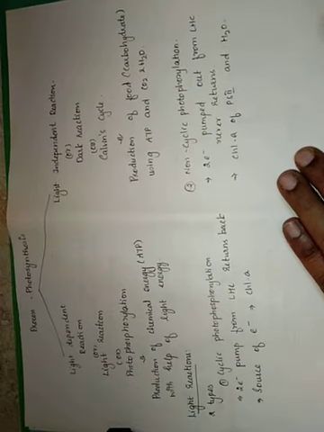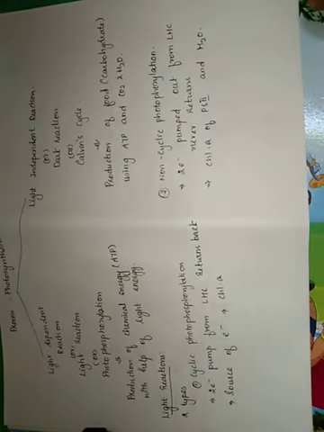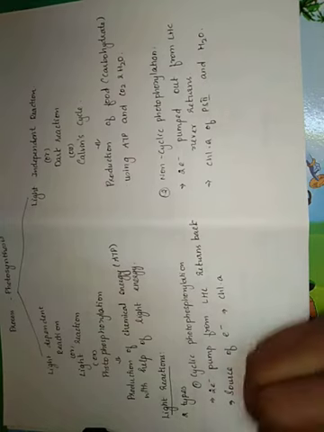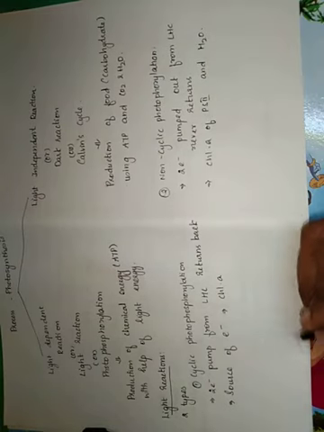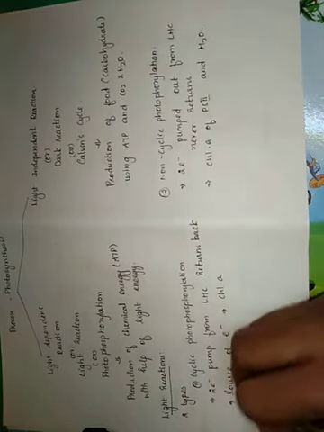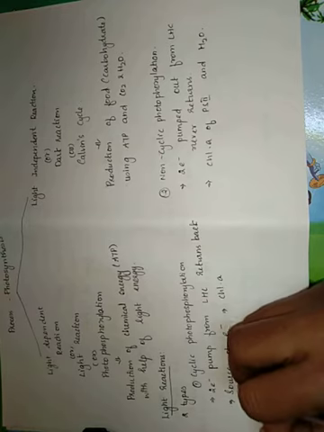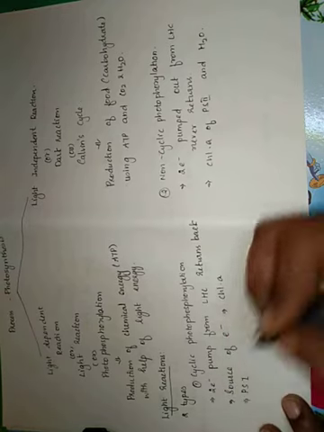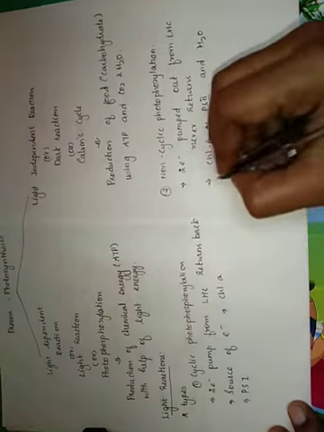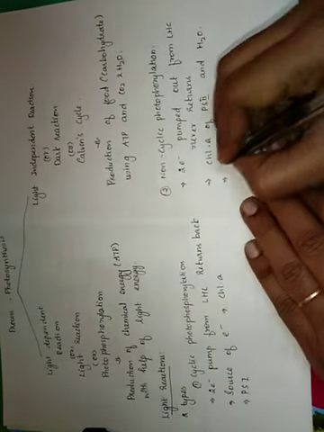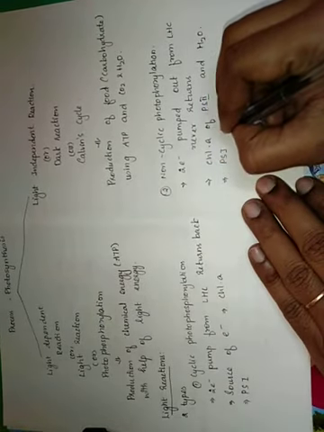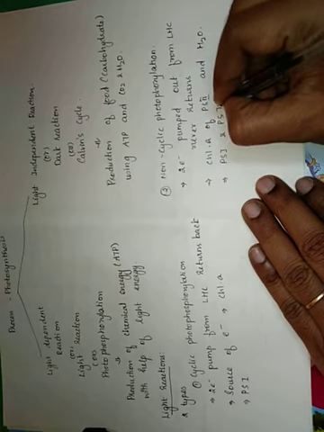You will understand later, when we study non-cyclic photophosphorylation, how electrons come from water. In cyclic photophosphorylation only photosystem 1 is going to take part, whereas in non-cyclic photophosphorylation both photosystems will participate.